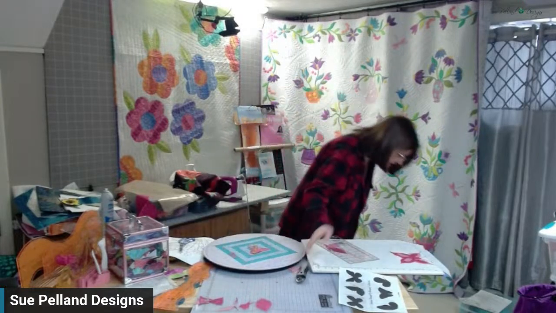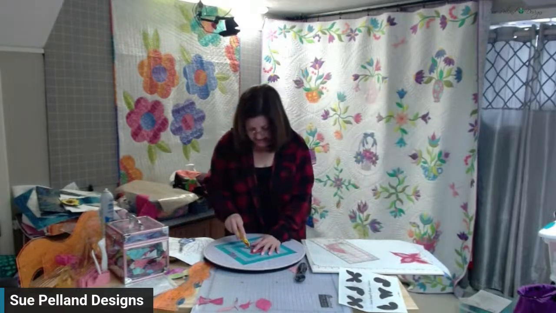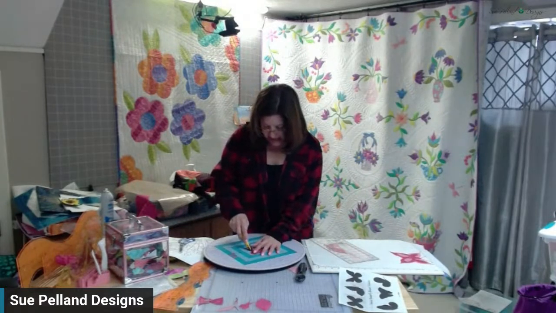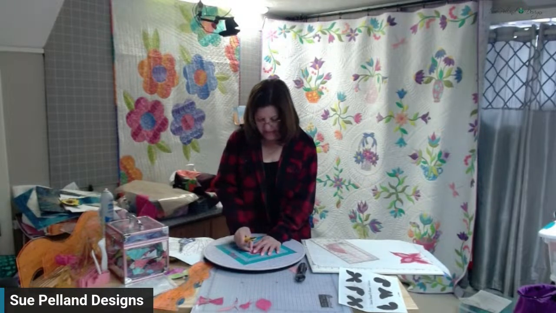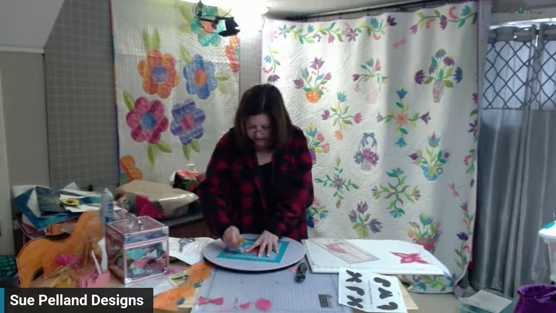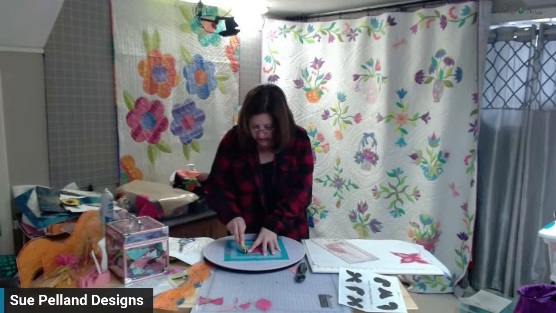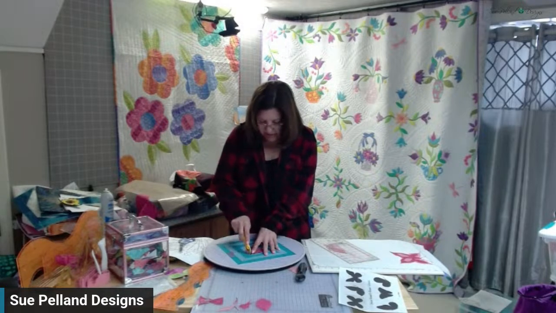So even though I said I really love that rotary cutter, I'm not as accustomed to that rotary cutter as I am to my 28 millimeter rotary cutter from Olfa. So I just switched back to my Olfa cutter because I feel like I have a little bit more control with that rotary cutter. I really know a little bit better what's going to happen with it.